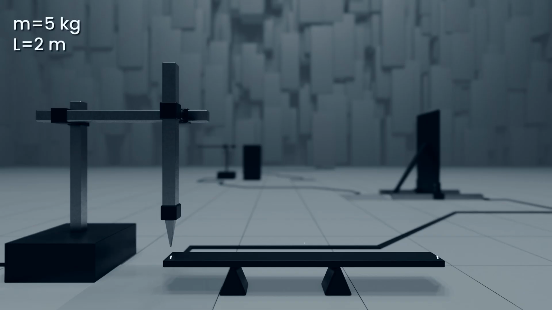A board with a mass of 5 kg and a length of 2 meters is resting on two supports. The distance from the left edge of the board to the left support is 0.5 meters. The distance from the right edge of the board to the right support is 0.75 meters. We need to determine the force exerted by the board on each of the supports.